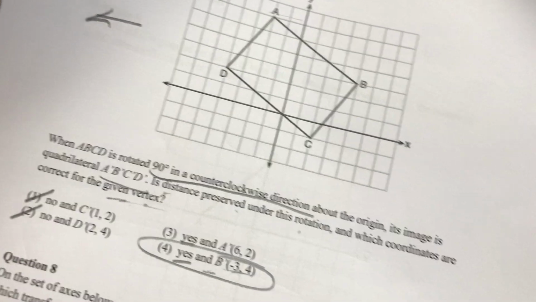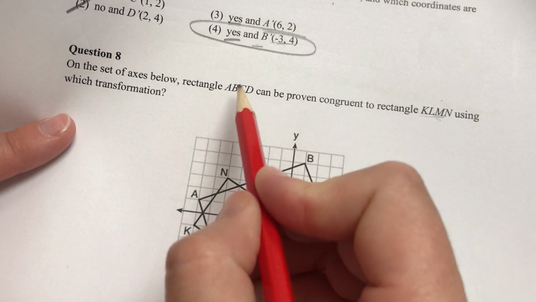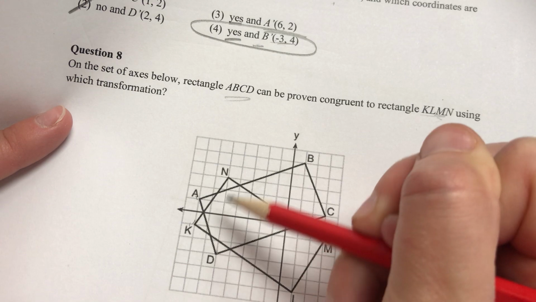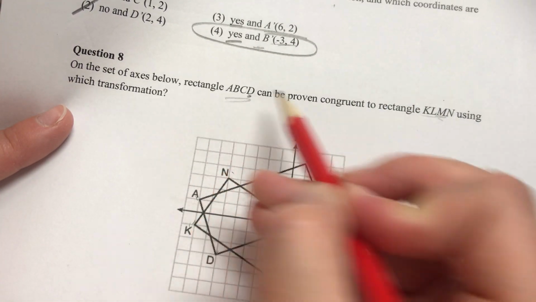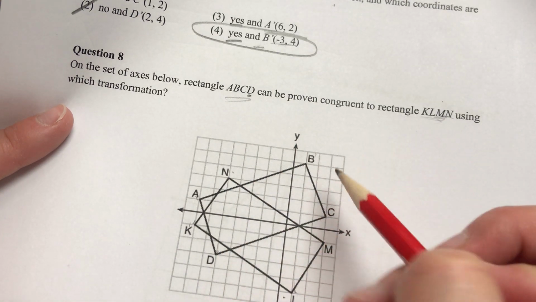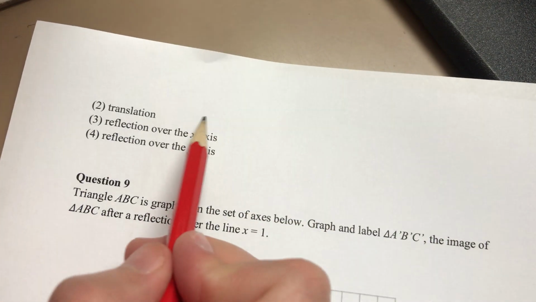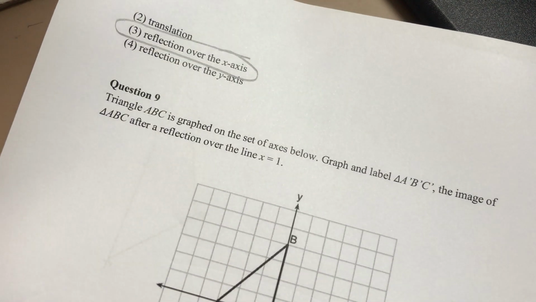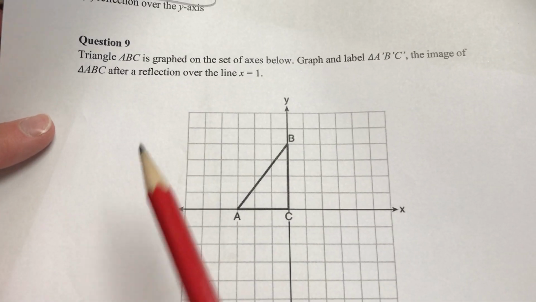The next question shows us a rectangle ABCD to KLMN. So again, I'm going to see how they map. K maps to A by flipping, D maps to N, B maps to L. So let's just check this. D to N, that's good. B to L, that's good. So this was definitely a reflection over the x-axis. And if not, you could go through and test each one like I did in a previous example if you weren't as confident as I wasn't on that one, but then figured it out.